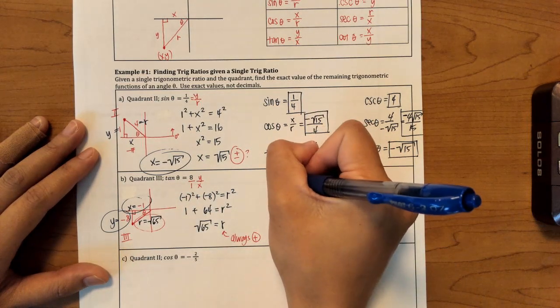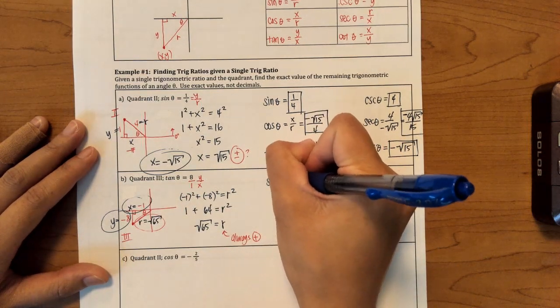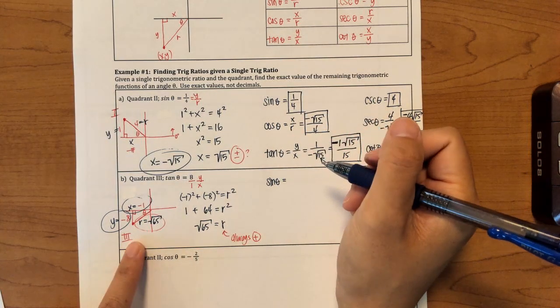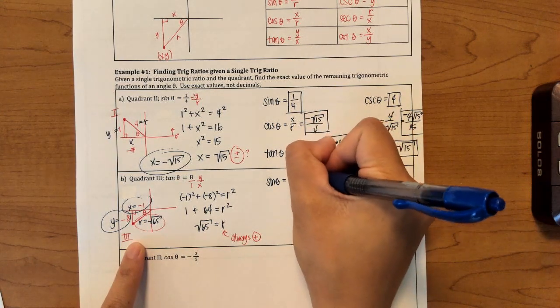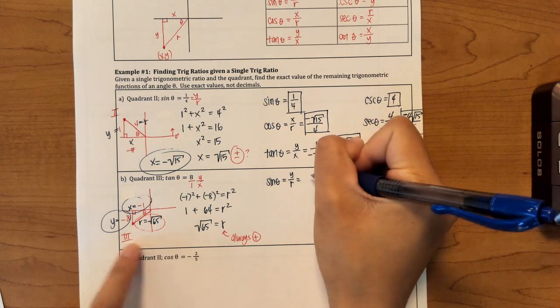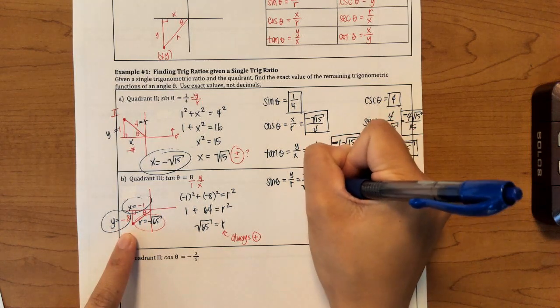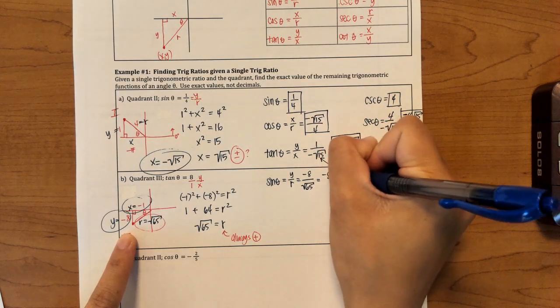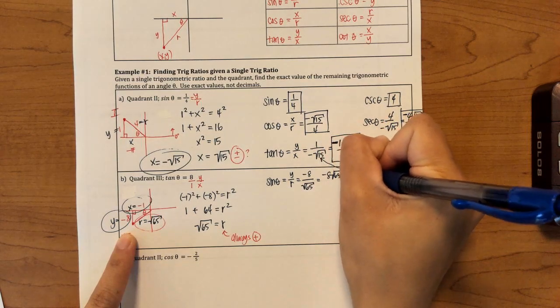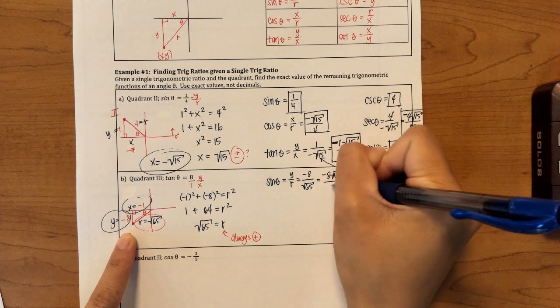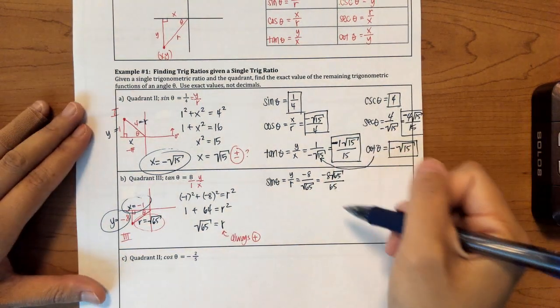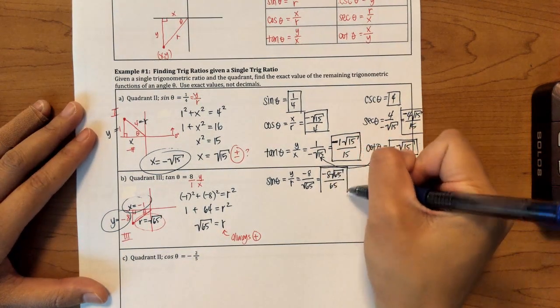And now I can do sine, cosine, tangent. So sine is y over r. Y is negative 8. R is root 65. That'll be negative 8 root 65 over 65. I don't think 8 and 65 can be simplified, so we're done.